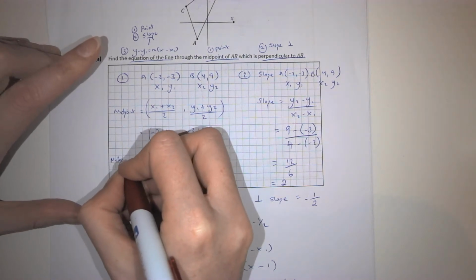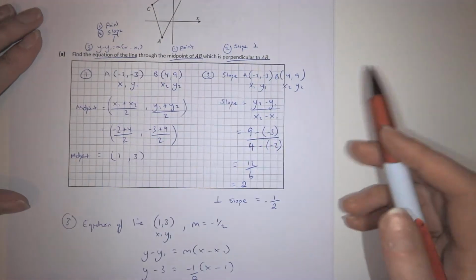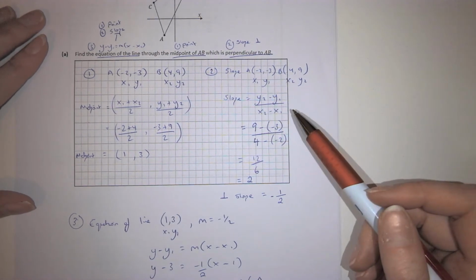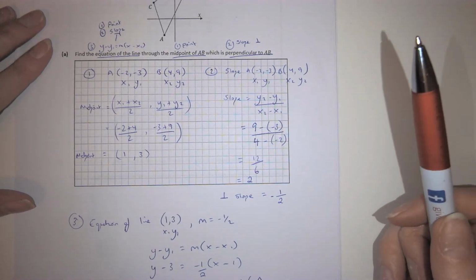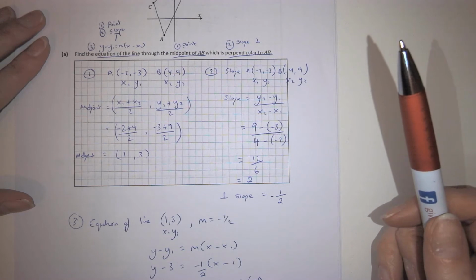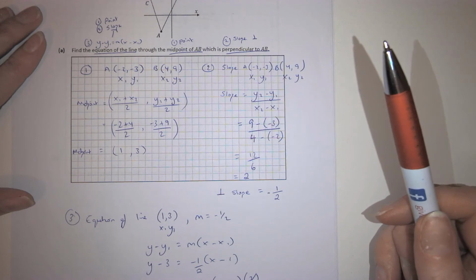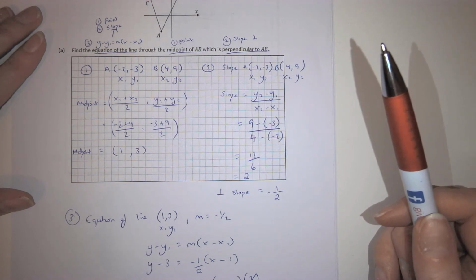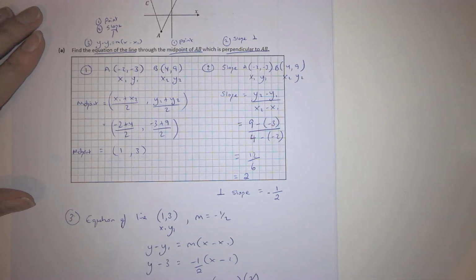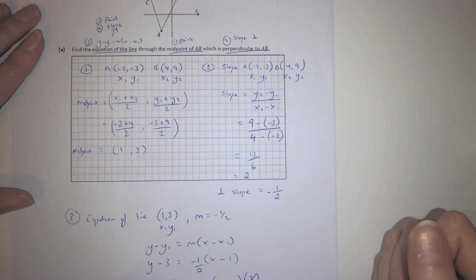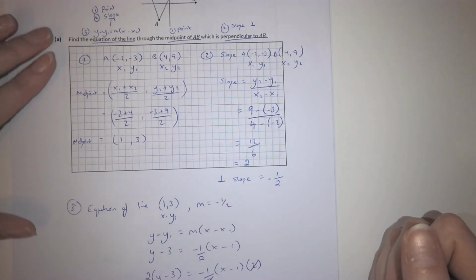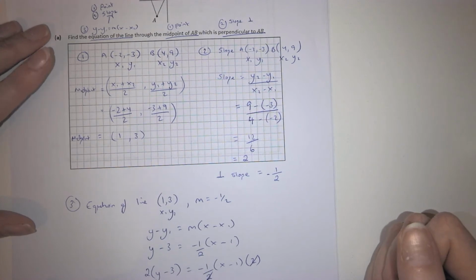So that's part 1 done. Part 2 then is your slope. Again, write out your points: A is (-2, -3), B is (4, 9). Your slope formula is y2 minus y1 over x2 minus x1. Fill in your formula nice and carefully, and just work it out then. You've got 9 minus -3, so that becomes a 12, and 4 minus -2, and that becomes a 6. So 12 over 6, which is 2. Again, don't forget it's the perpendicular slope, so turn it upside down, change the sign, and you've got -1/2 then.